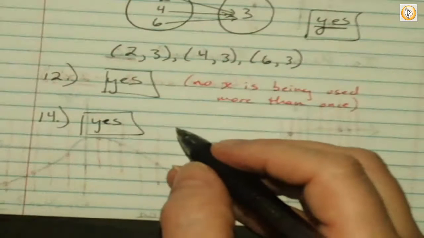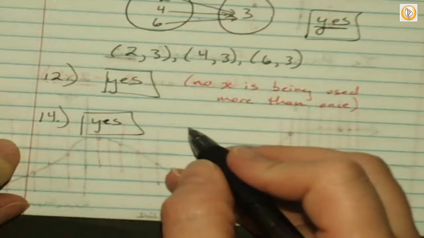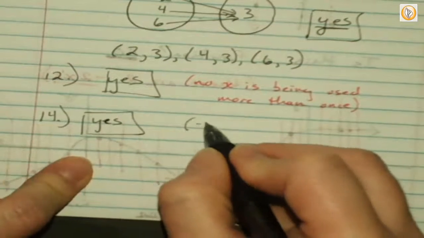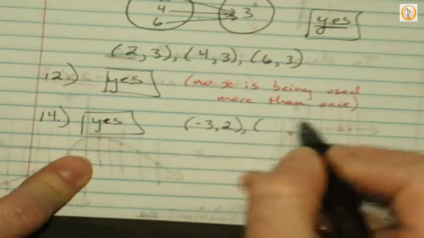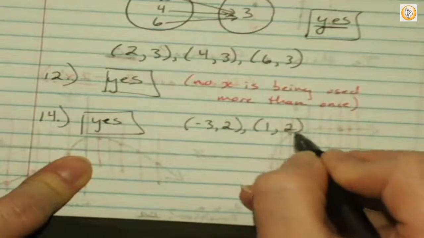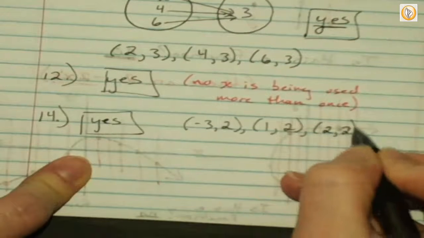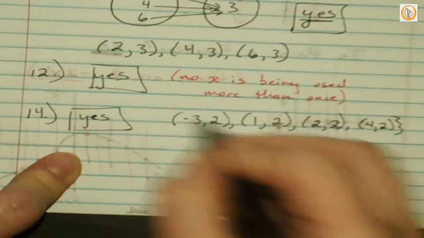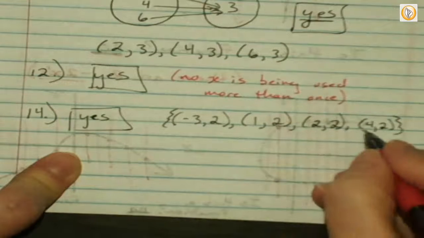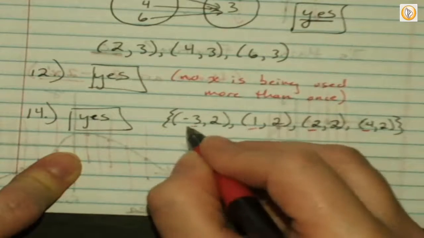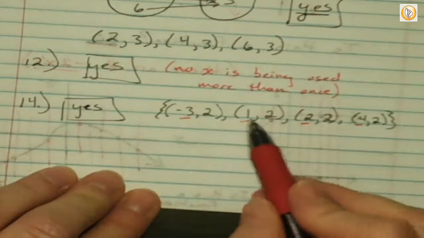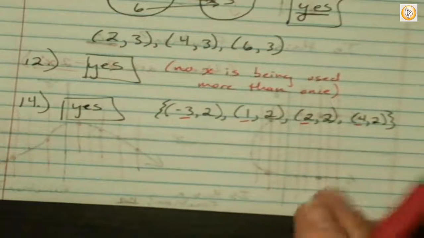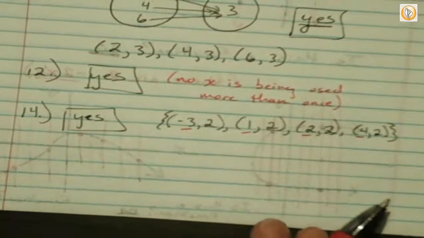If you were to write out the ordered pairs of number 14, are y'all looking at 14 in your book? If you were to write out the ordered pairs, it would be -3 and 2. And you, by all means, could do this. 1 and 2, 2 and 2, and 4 and 2. Do any of these x's repeat? Whit? No, ma'am. But how about the y's? Do they repeat? Yes, ma'am. But that's okay, right? Yes, ma'am.